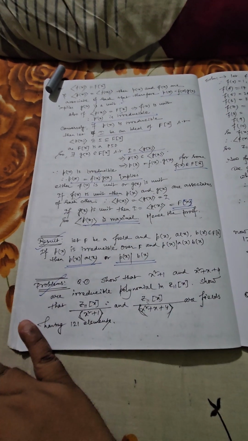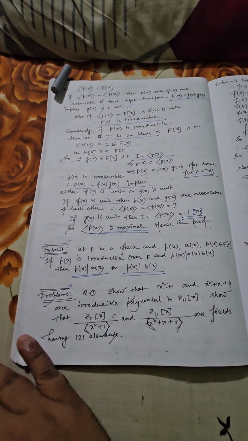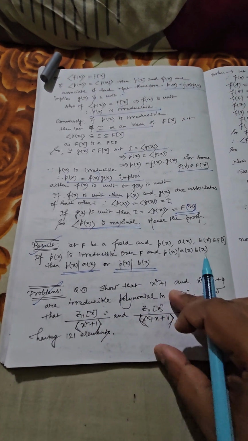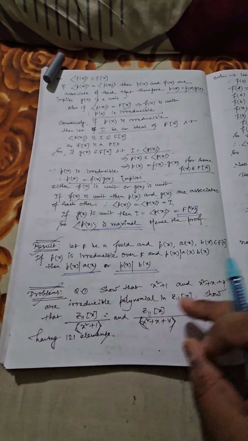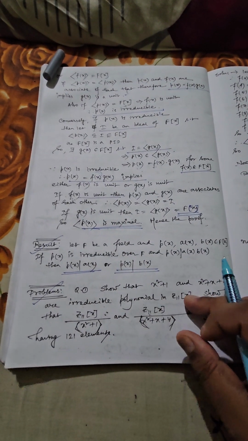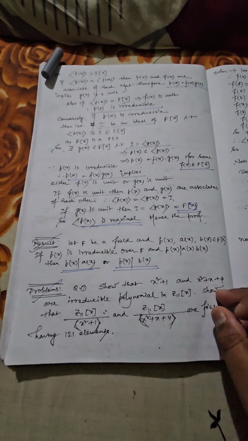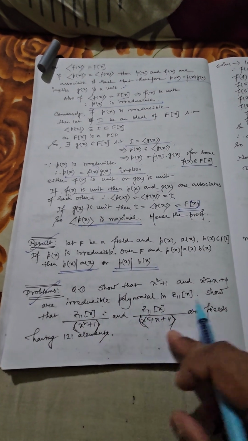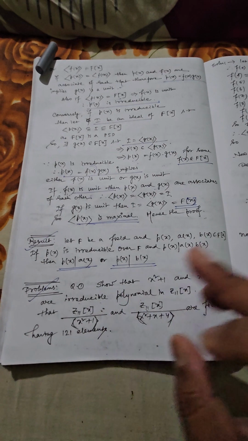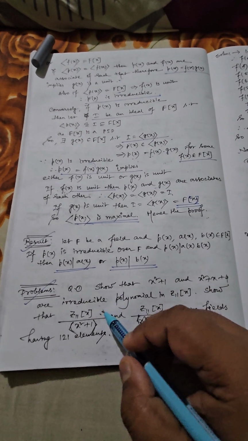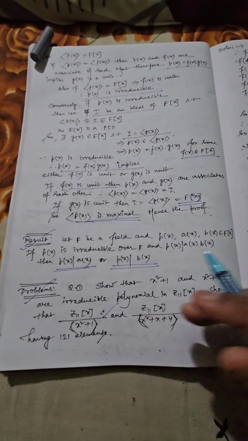Now let us solve one such problem using this theorem. We have to show x square plus 1 and x square plus x plus 4 are irreducible polynomials in Z11[x], and also we have to show these two give fields having 121 elements. I am proving the first one so that you can try the next one.